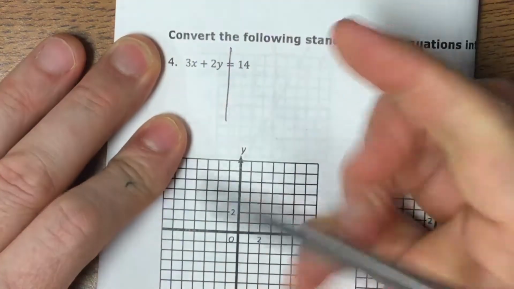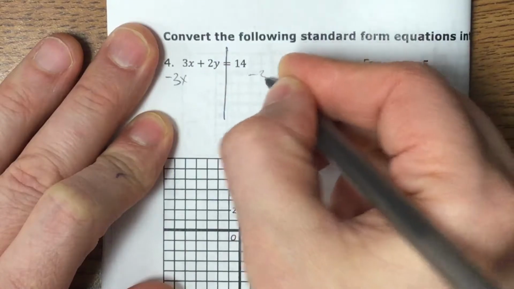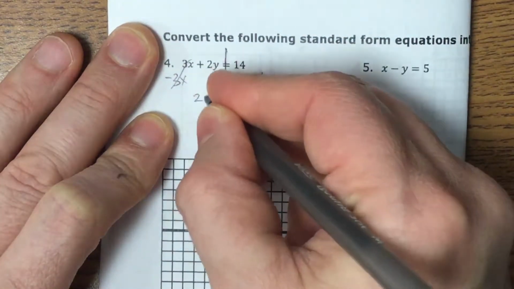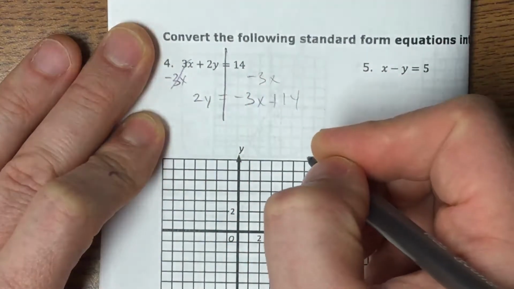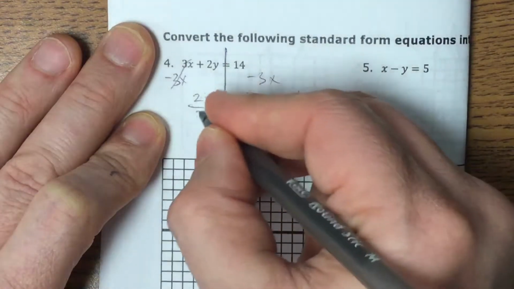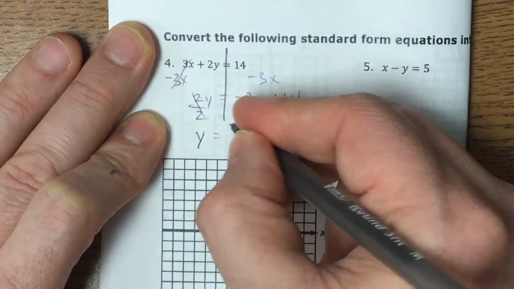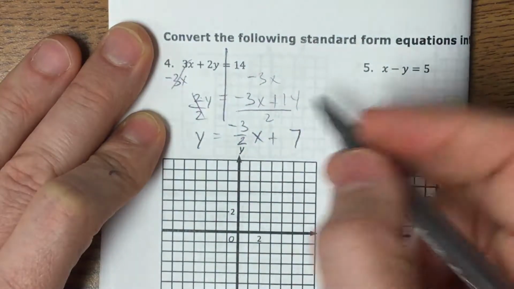Sorry, let me zoom in a little bit so you can see. All right. Okay, so we want to keep the y term here. So let's move this other term over. So we have 2y equals negative 3x plus 14. I just rewrote those, okay? I got to divide everything by this 2 now. Okay, this gives me y equals negative 3 over 2 x plus 7.